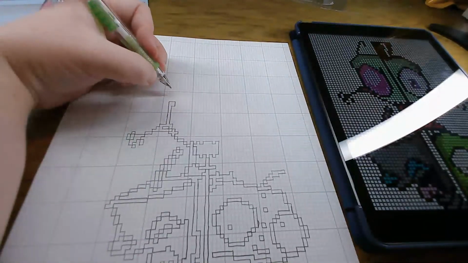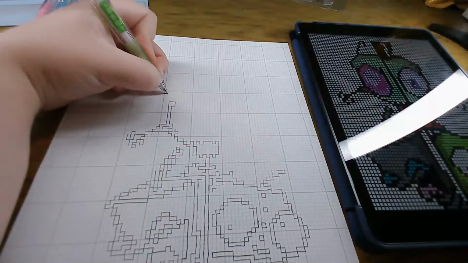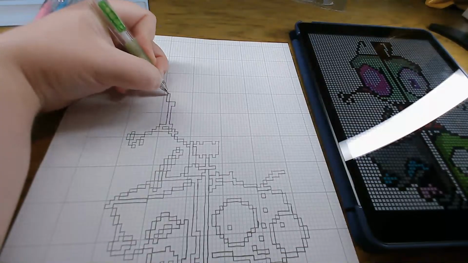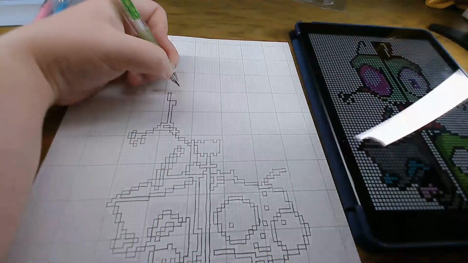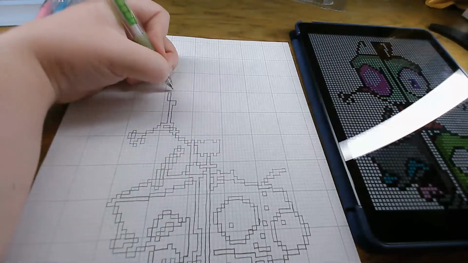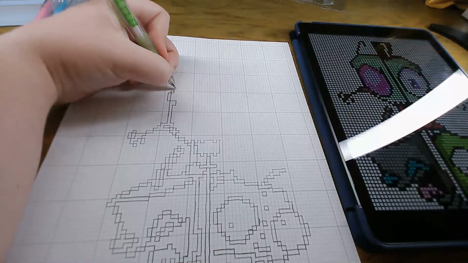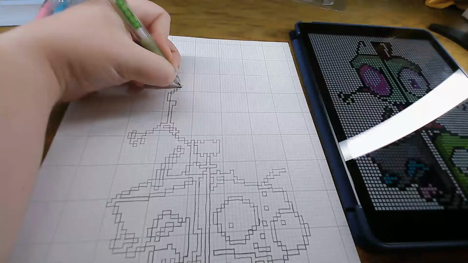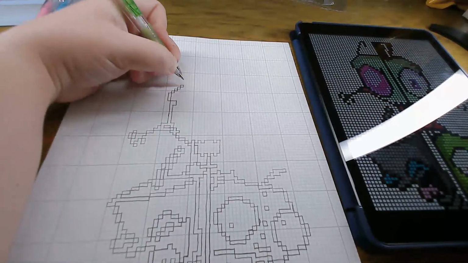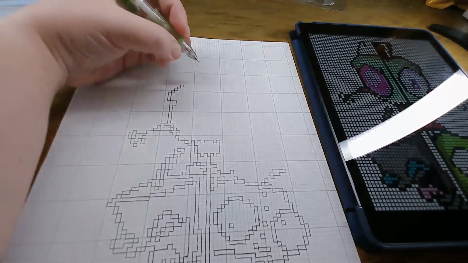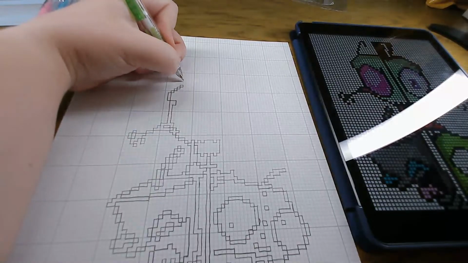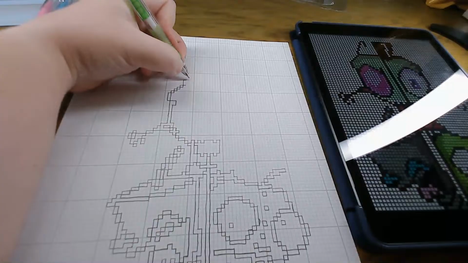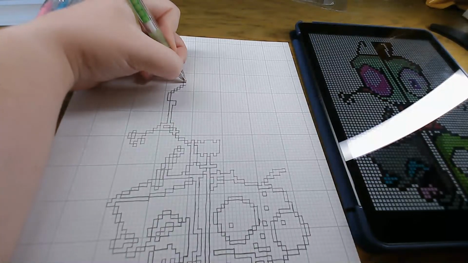Next is 4 here. And then let's see. 1, 2, 3, 4 diagonal across. 4. Now up here we need 3. Down 2.